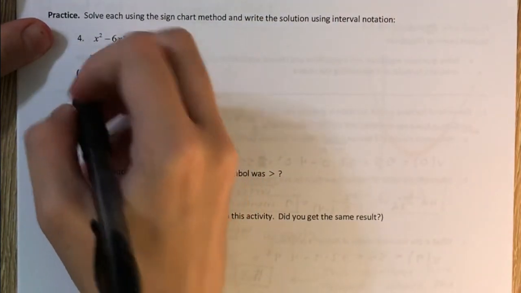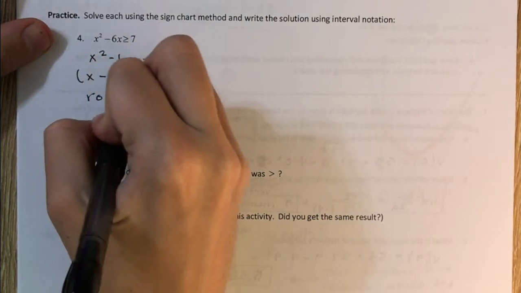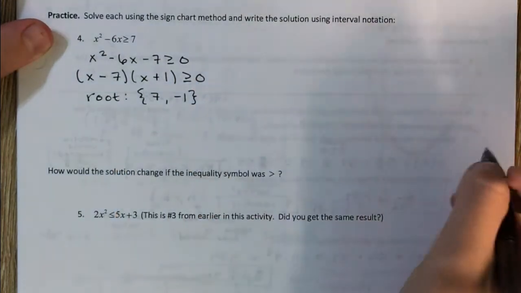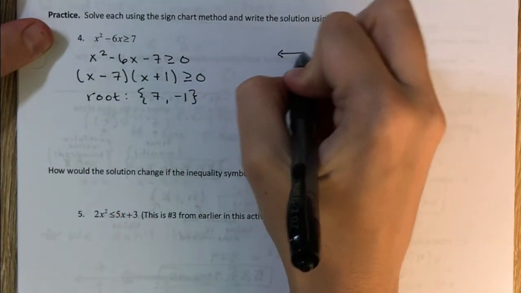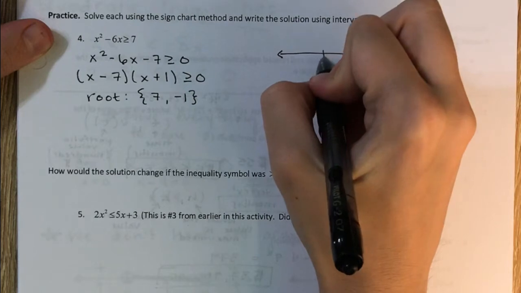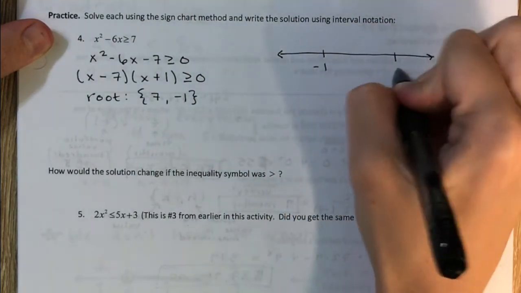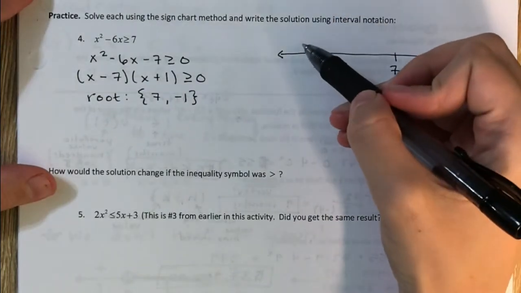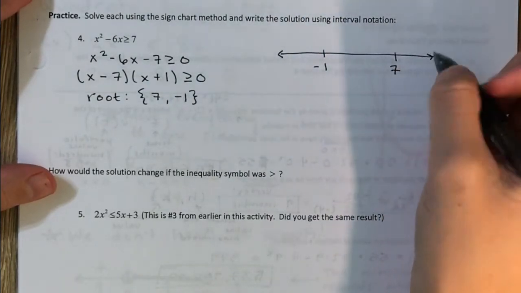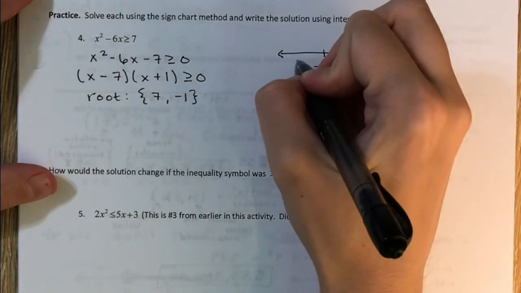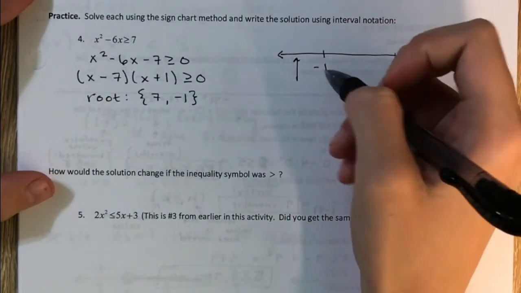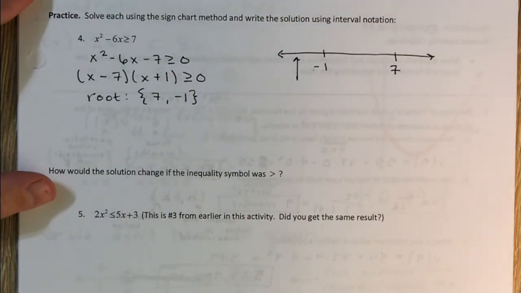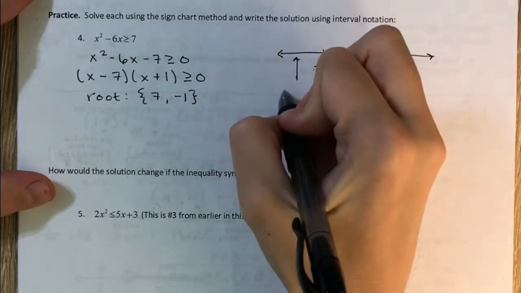That means I have a root of 7 and a root of negative 1. I go ahead and put those on my number line. Negative 1 comes first, 7 comes second. Okay, we want to figure out where we're positive and where we're negative. So let's test a point in this interval. The smallest number that's less than negative 1 is, I would say, negative 2.